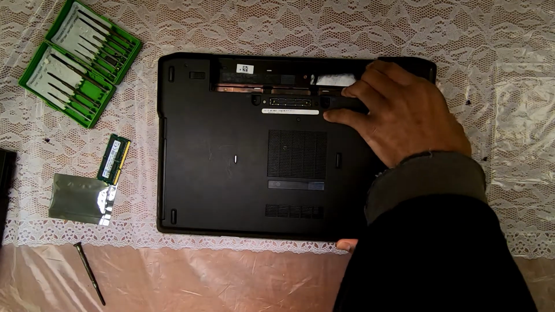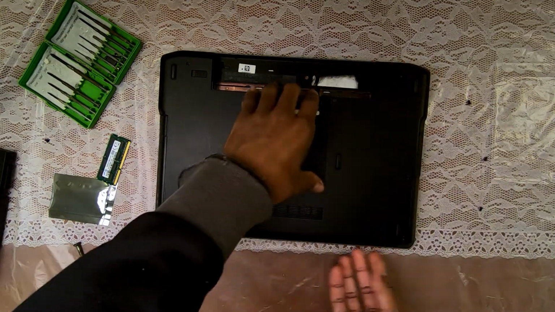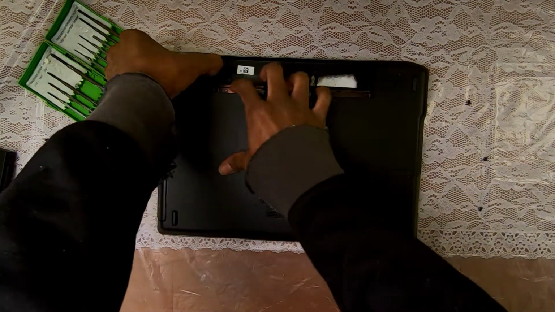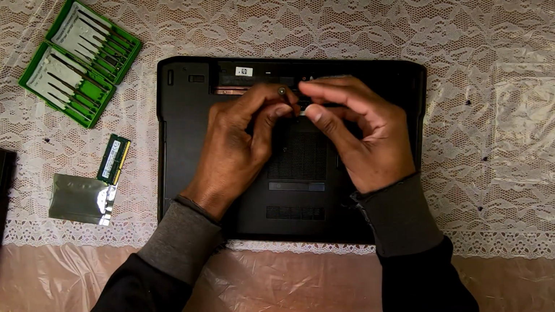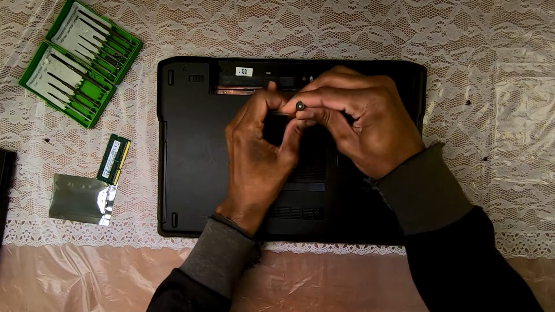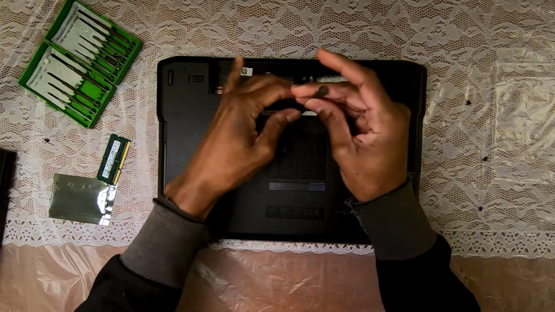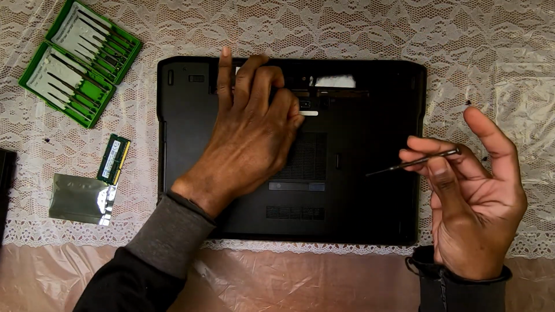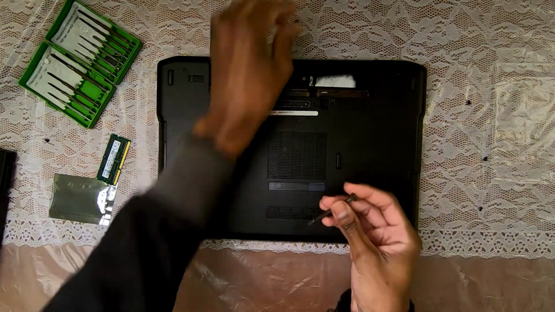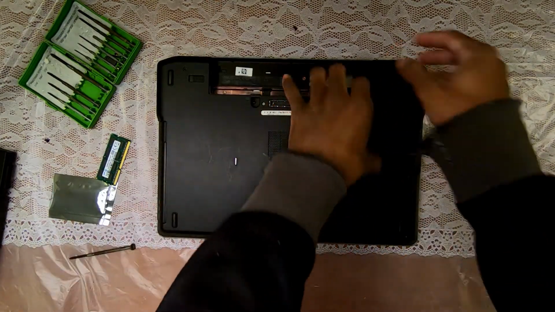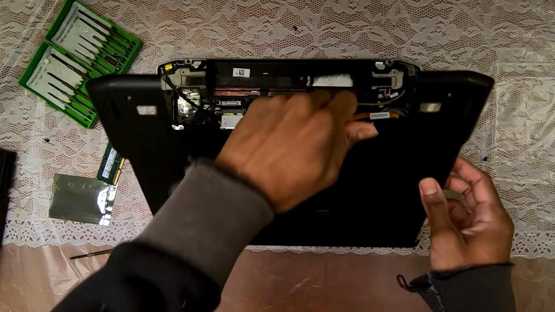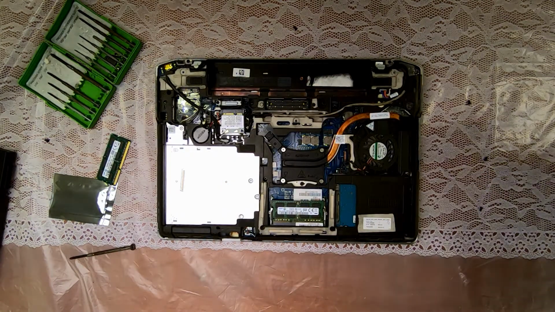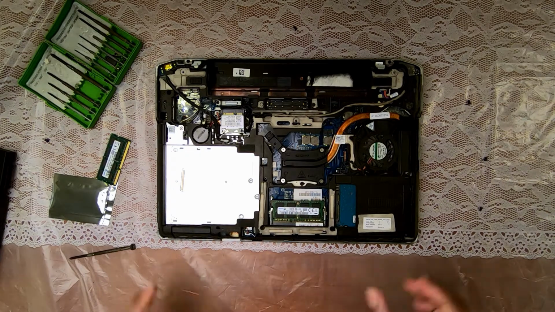There are so many clips in this thing, it's hard to take off. Okay, oh. Okay, that would explain it. I wasn't paying attention. Make sure you have all of your screws removed. All right, now, as you can see, here we go.